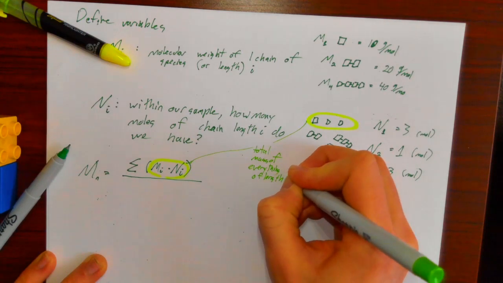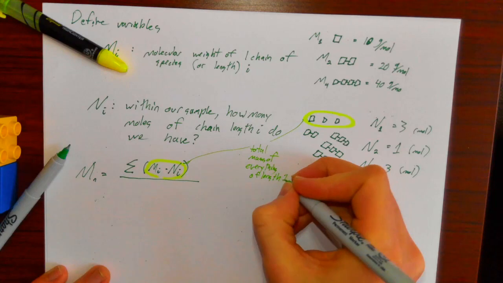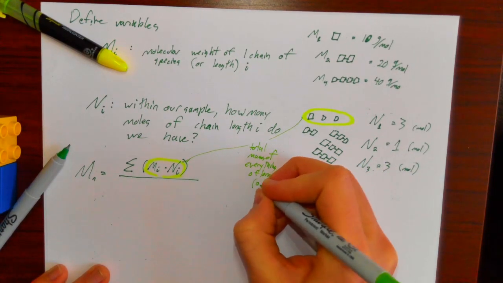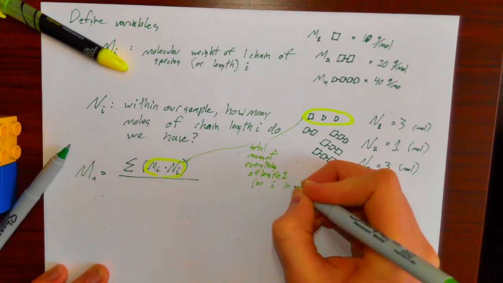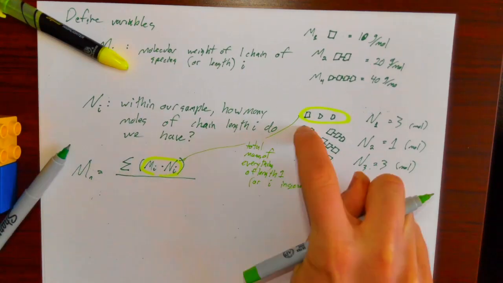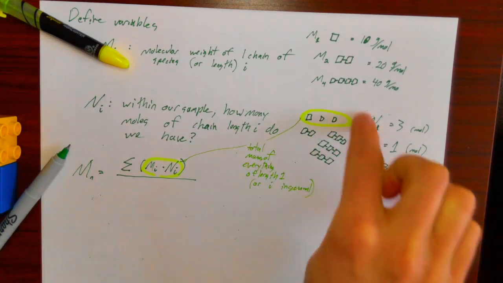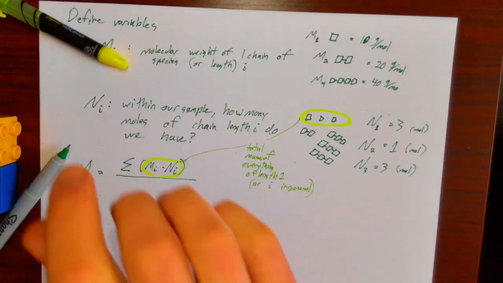Or if we wanted to generalize it, here it's of length 1, or in general, length I. Then if I marched through I equals 1, I equals 2, I equals 3, I would get the total mass of everything in the sample.